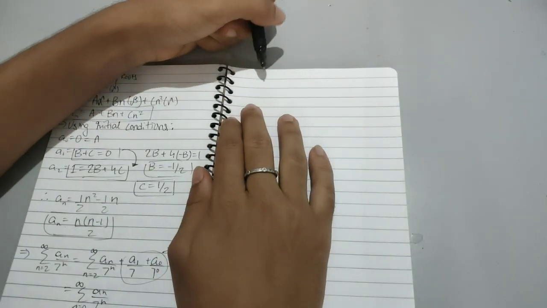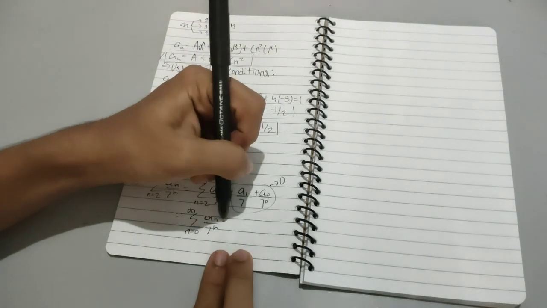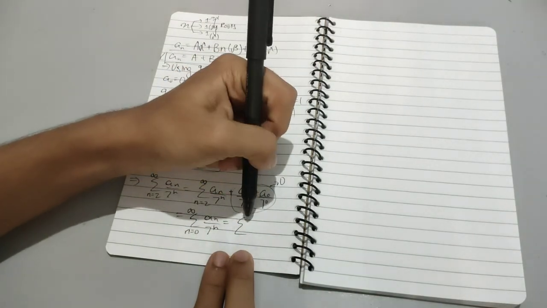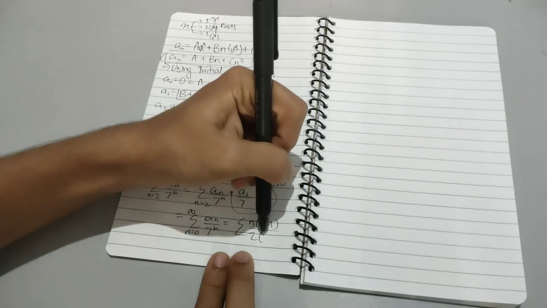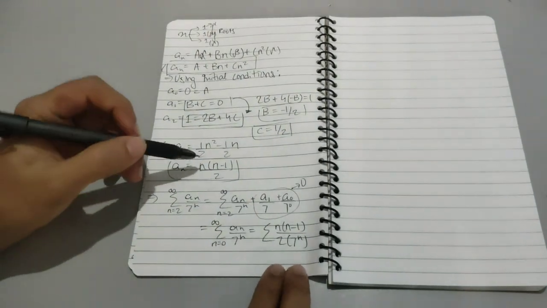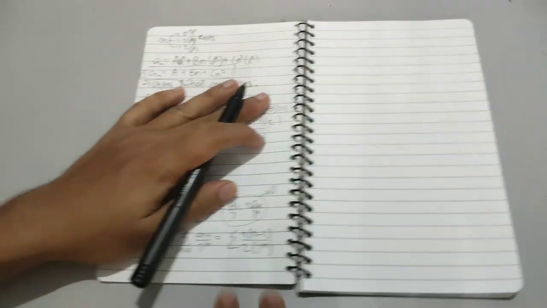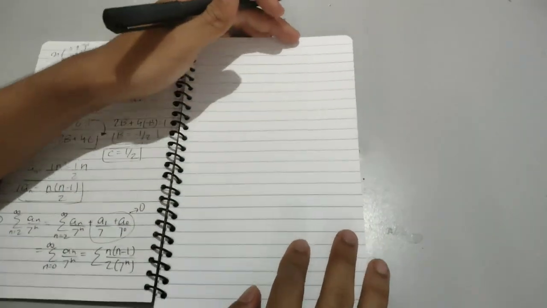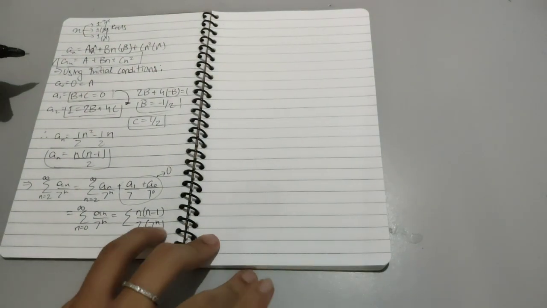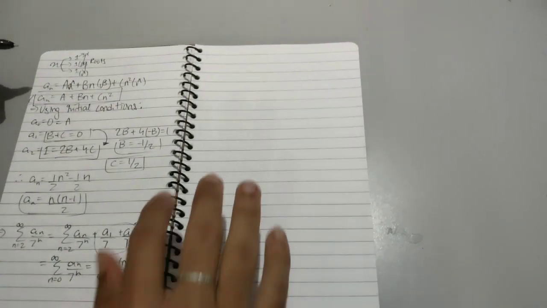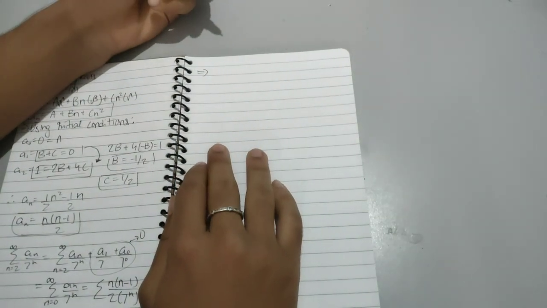So now I'll be utilizing the space over here, which is basically n into n minus 1 divided by 2 into 7 power n. I'm just substituting this over here. And lower and upper bounds, I don't want to write it over and over. I hope you understand. So now our real question is how to find this, right? And here the interesting part begins.